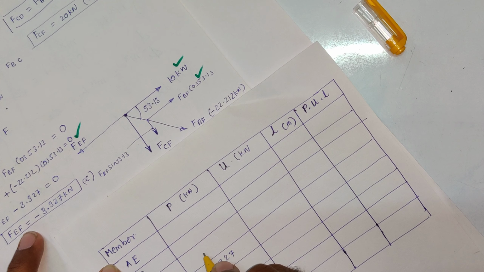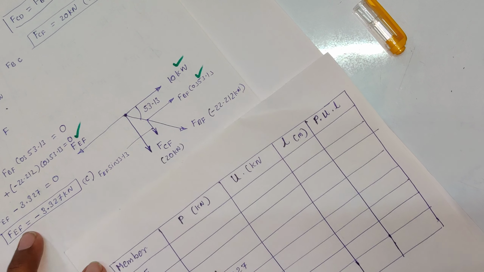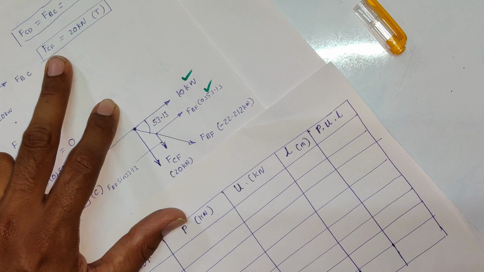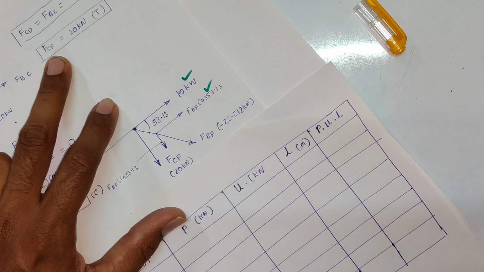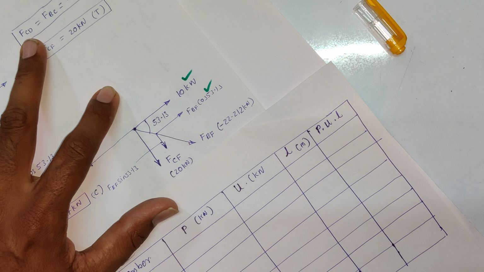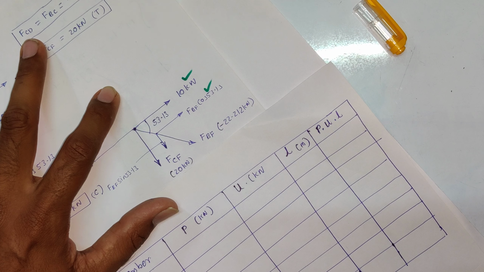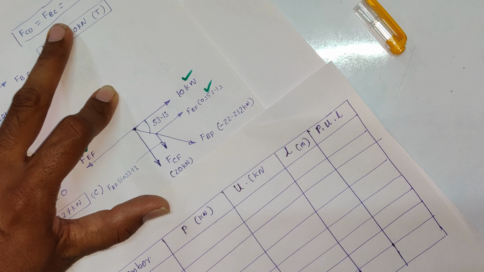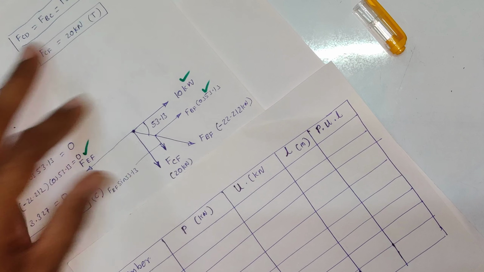Next, FCF, CF 20, CD, DC or CD, that is 13.327, BC 13.327.